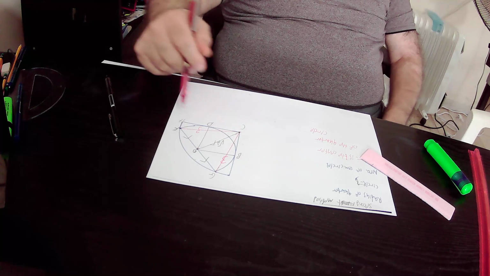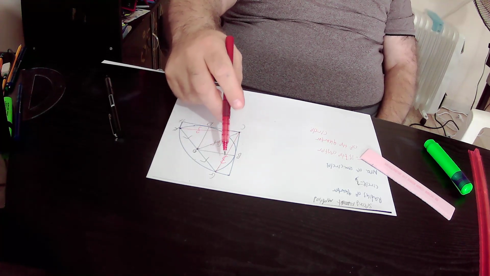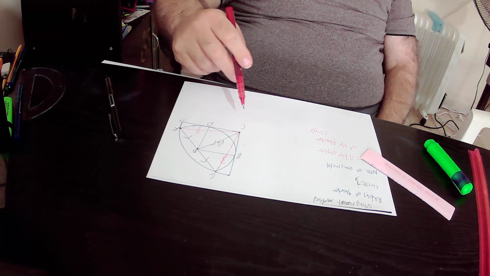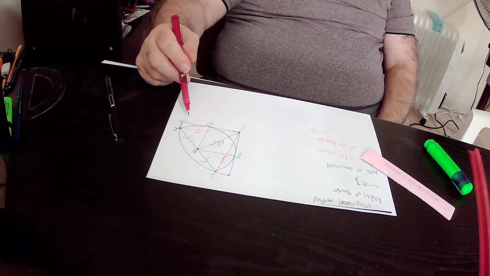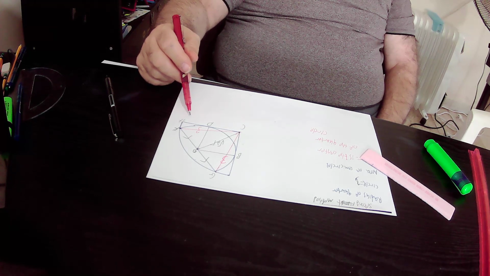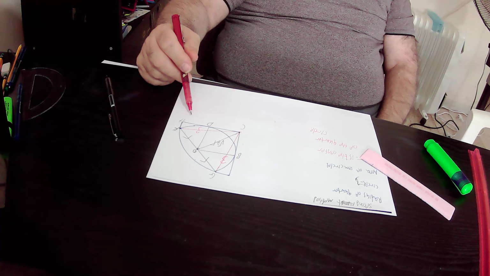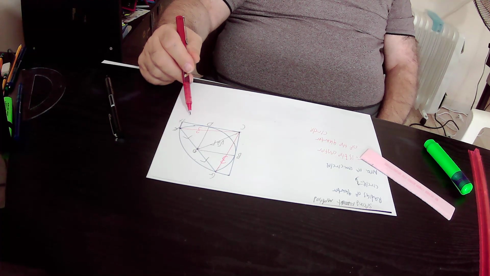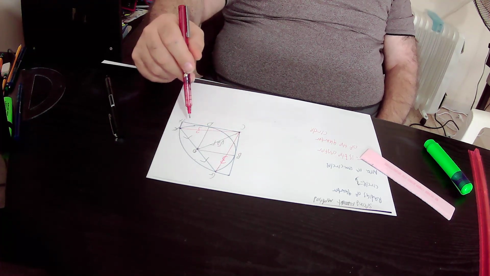Triangle GCF is an isosceles triangle because side GC of the triangle is equal to side CF of the triangle. Okay? Any triangle that has two sides that are equal to each other is an isosceles triangle.